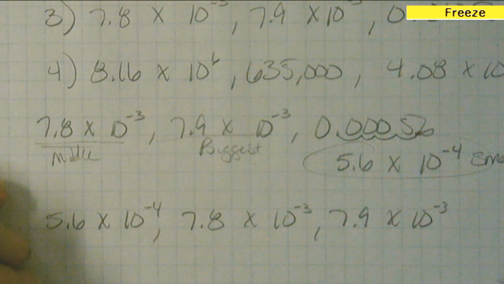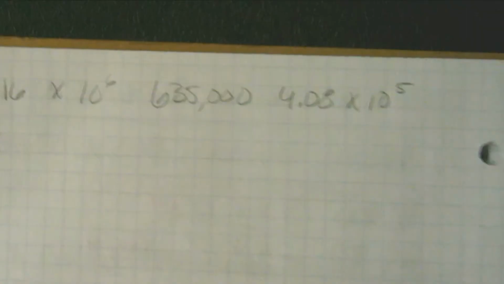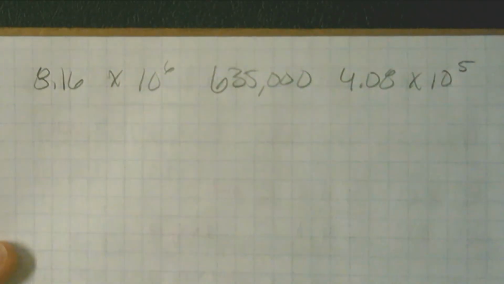The next one up. So I have 8.16 times 10 to the 6th, 635,000, and then 4.08 times 10 to the, what is that power on that last one? For number 4, is that a 5? Excellent. All right, somebody take care of this one for me. Go ahead, Danny.